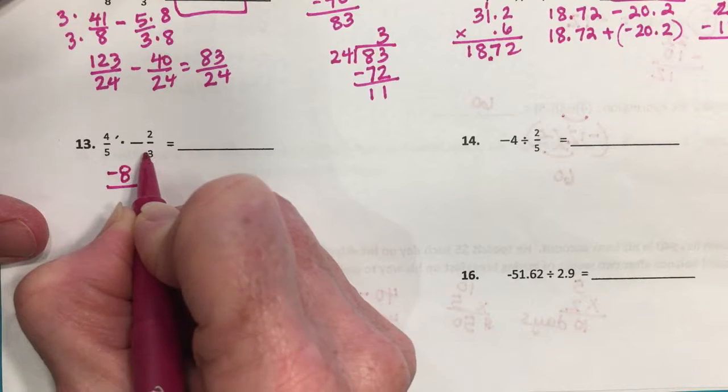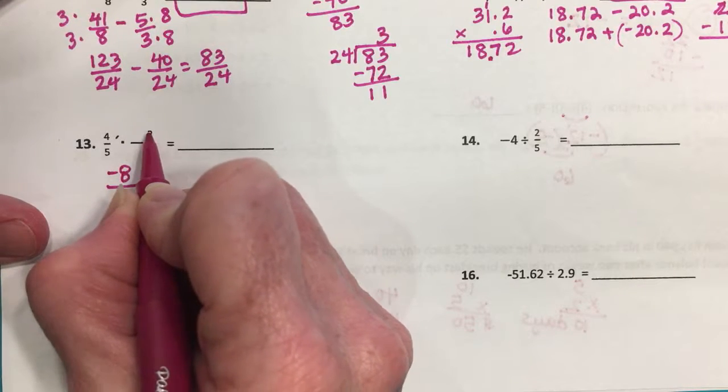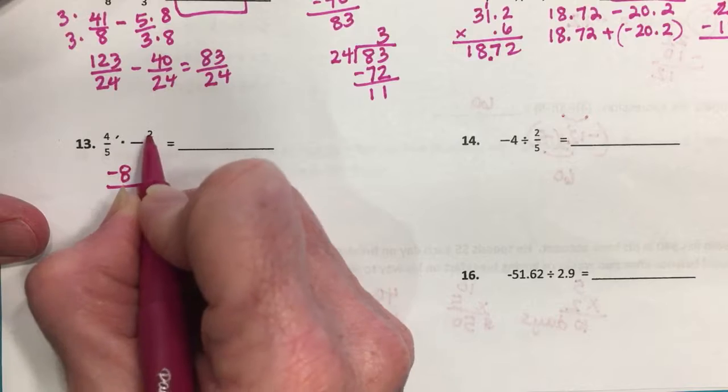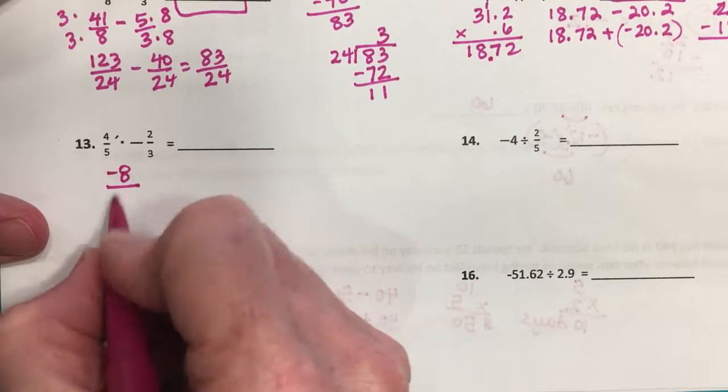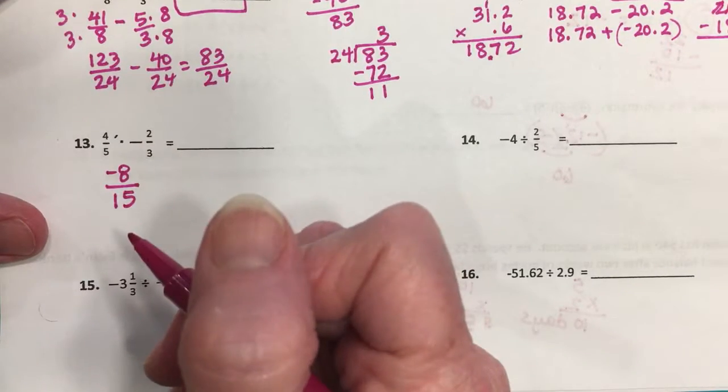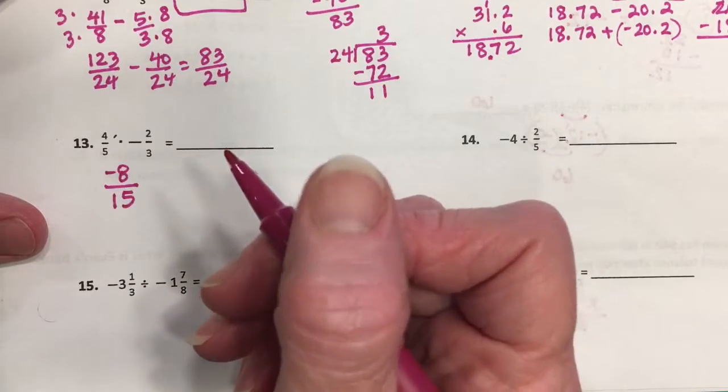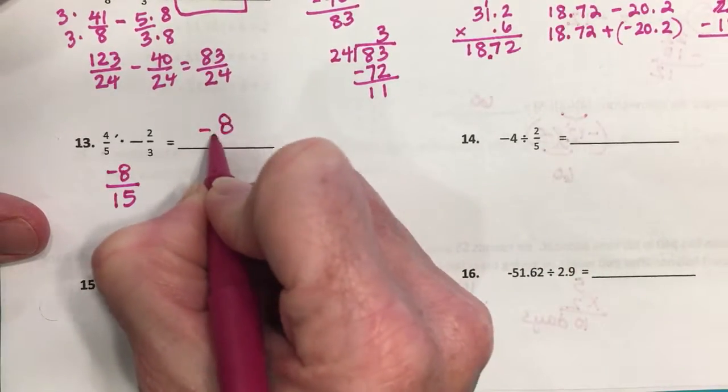5 times 3, you only use the negative 1 time. So if it goes with the 2, then don't use it with the 3. 5 times 3 is 15. Then I'm going to check to see if that can be simplified. It cannot. So that's my answer, negative 8/15.